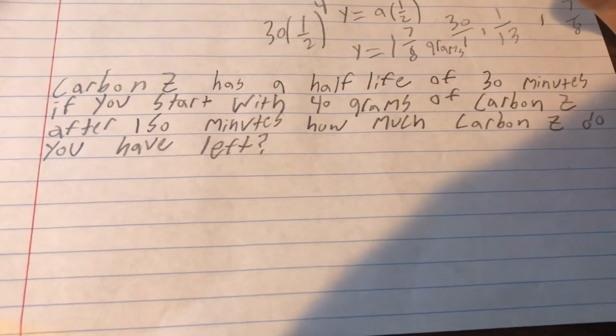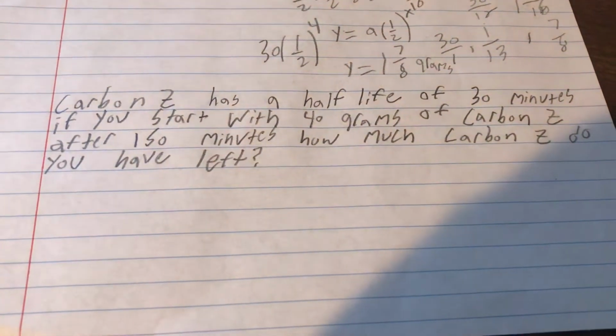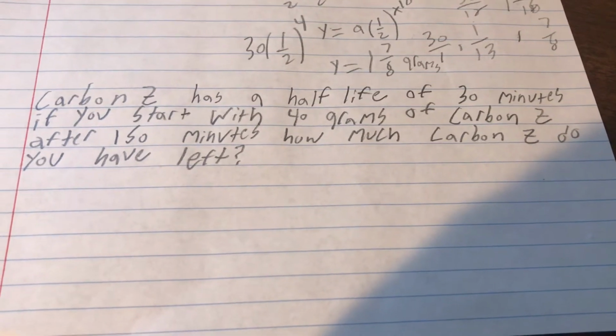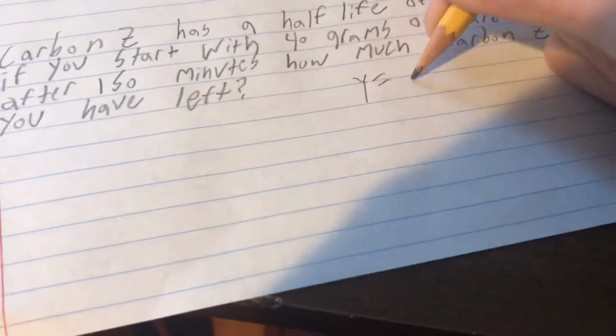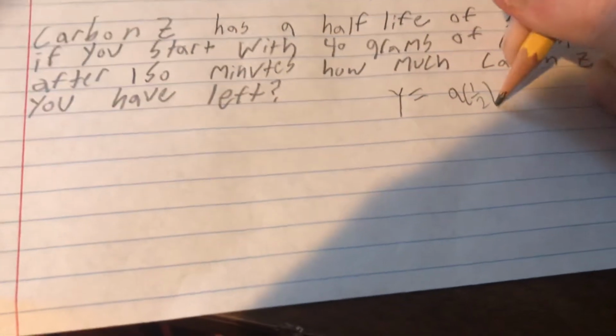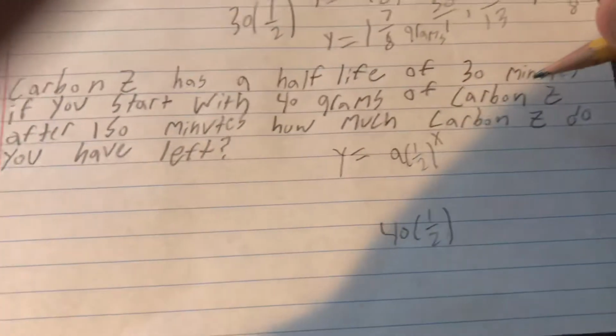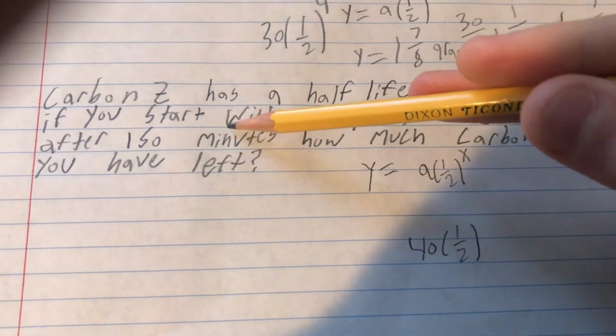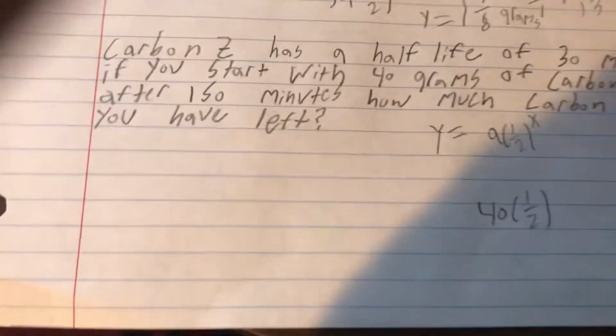And for the last example, carbon Z has a half-life of 30 minutes. If you start with 40 grams of carbon Z, after 150 minutes, how much carbon Z do you have left? So we get our halving equation, y equals a times (1/2) to the power of x. Then we plug in our a, we get 40 times (1/2), and we have 30 minutes here, and we wait 150, so we do 150 divided by 30 to get 5 for our x.